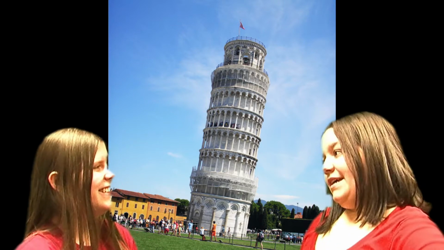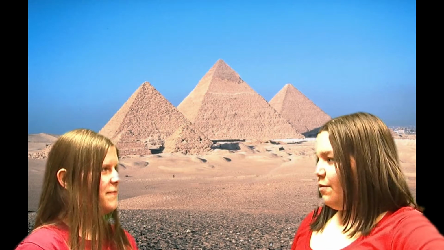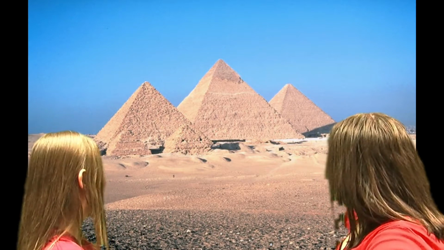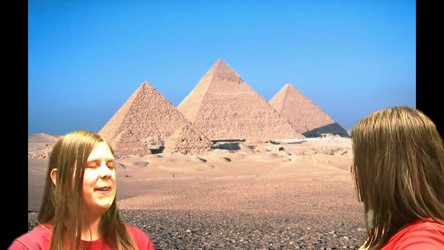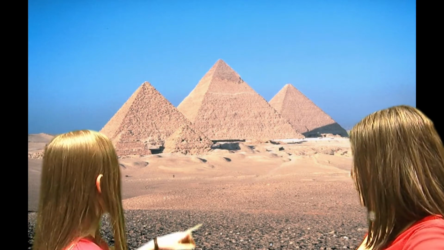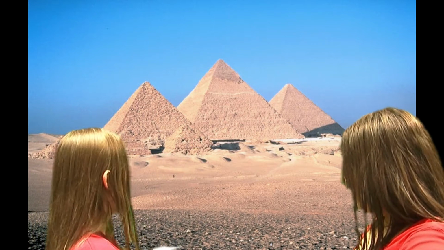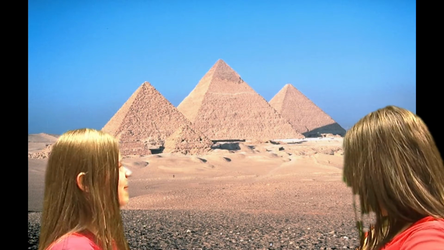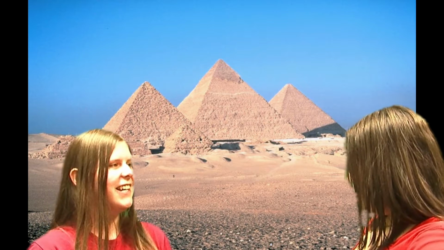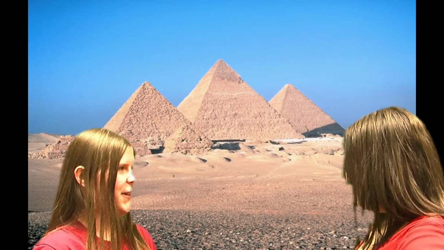So, where are we going next? The pyramids. Why do they all look like they're made from similar triangles? Well, let's see. The triangles have two of the same angles and a similar side, which means by angle, angle, side, that they actually are all similar triangles.